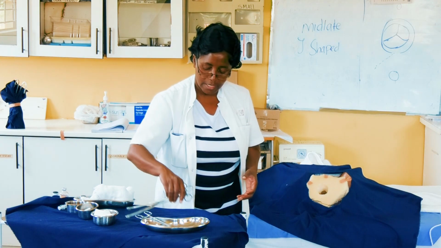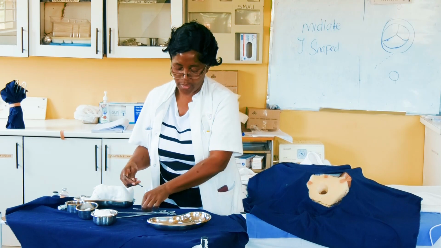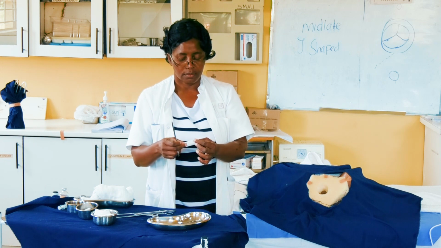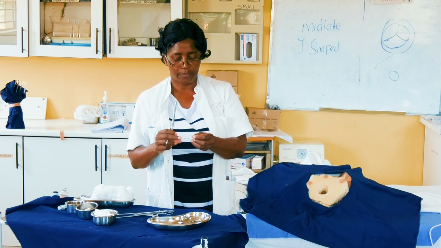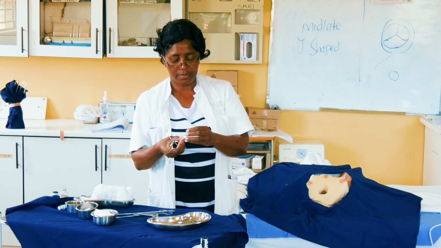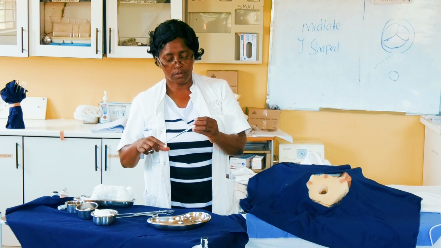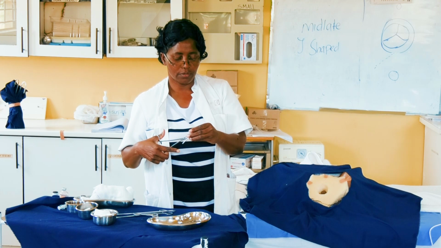So we get our needle holder, so that we prepare to do what? To suture. So we need to open up this and remove the suture. We should have ensured that this is a round-bodied needle.